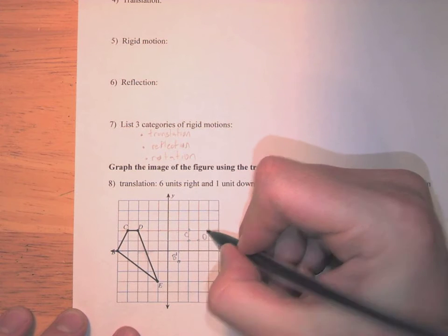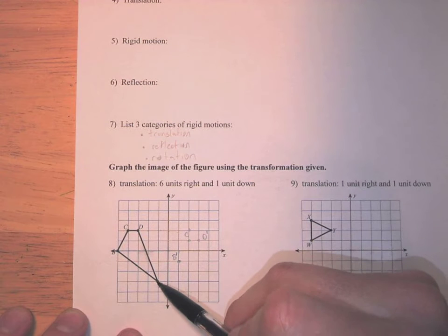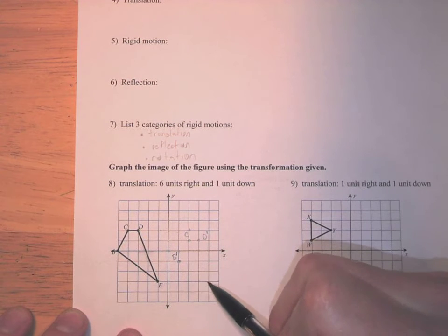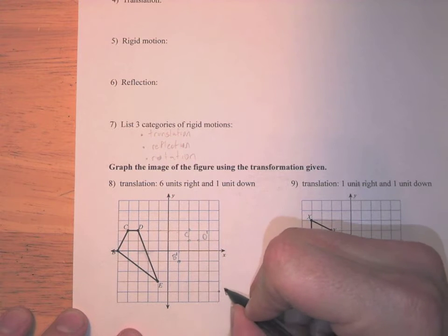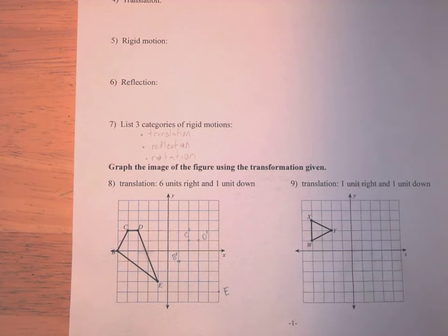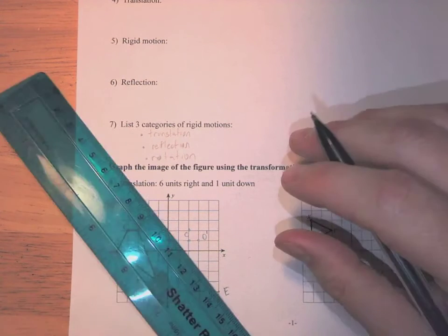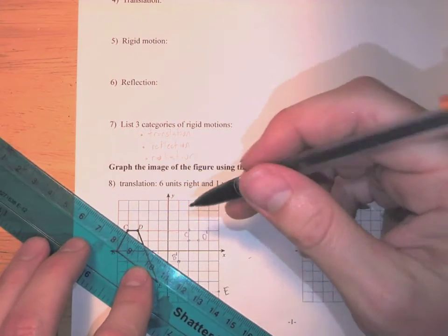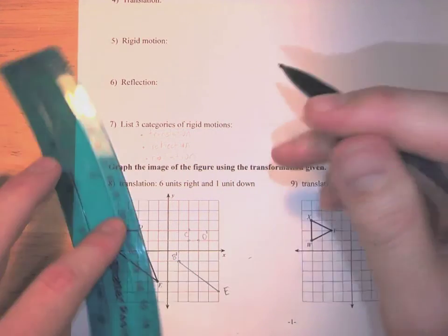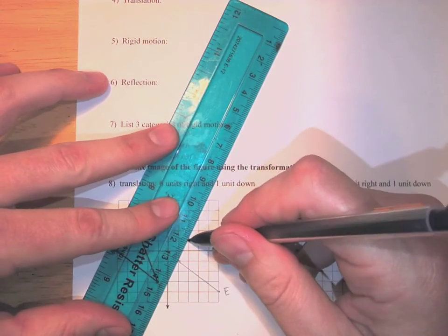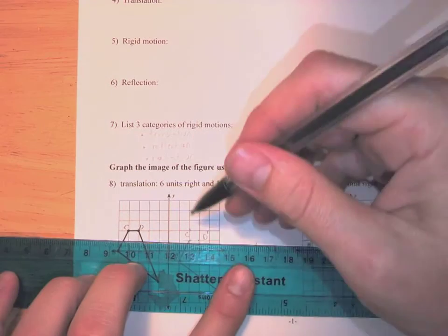This is D prime. And then E, we're going to go 1, 2, 3, 4, 5, 6, and down 1. This is going to be E prime. Okay, so I'm going to grab my ruler, and I'm going to connect the dots to make this image. It's going to look a lot like the original, just in a different location.